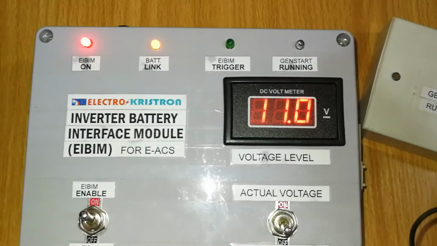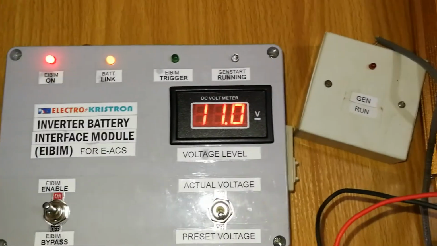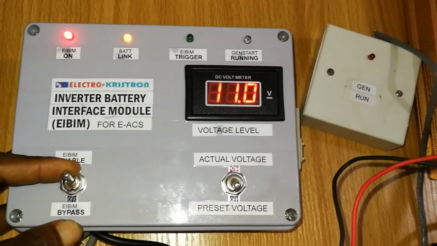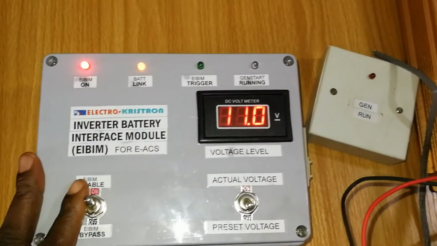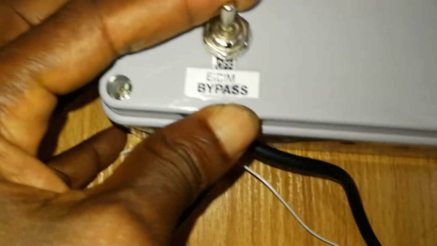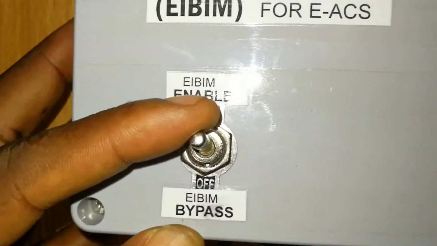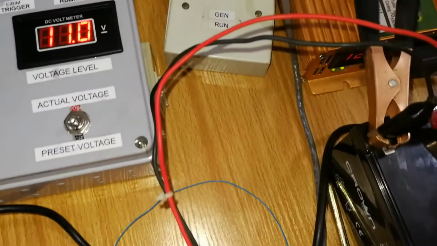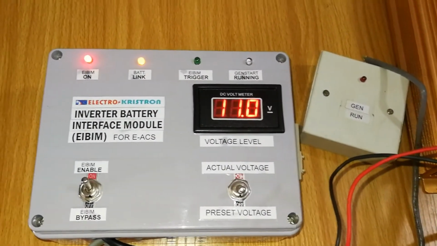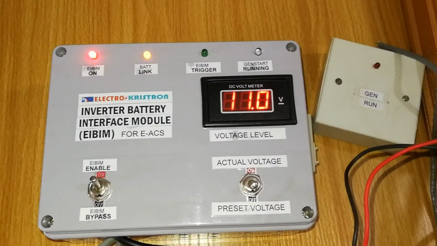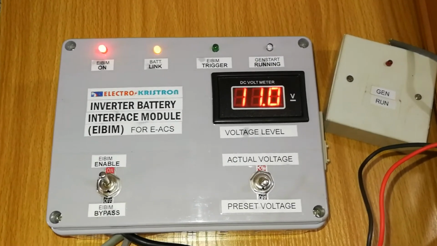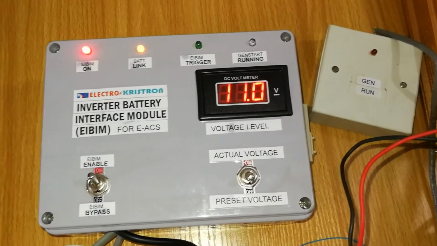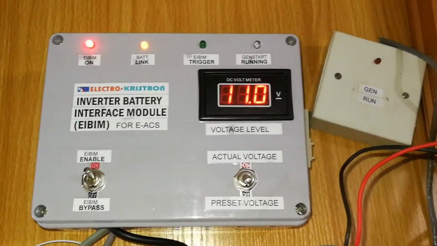Before I forget, I also need to mention that in case you don't want to use the IBIM for any reason, like maybe you just want to cut it off for a while, you can simply bypass it. This switch here is meant for bypassing the IBIM so that you don't have to wait until the battery runs down for your gen to start. That could be useful in situations where you have a lot of guests in the house. Maybe you're having a meeting or an event and you want to put on the ACs and the heavy loads, and you just need to put on the gen immediately.